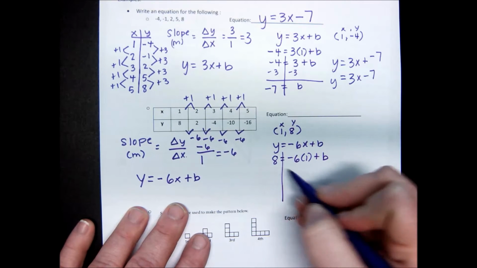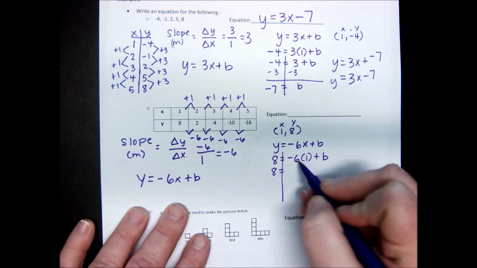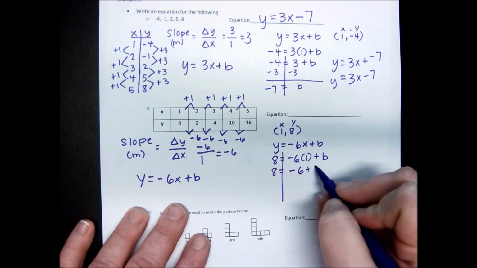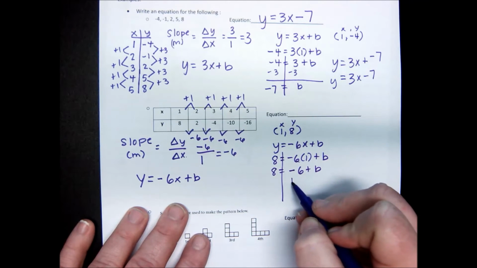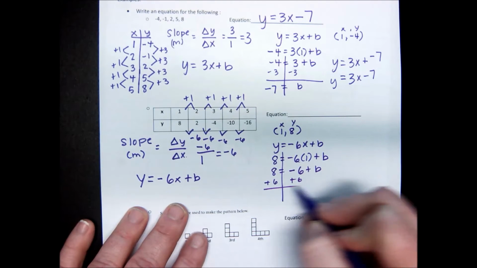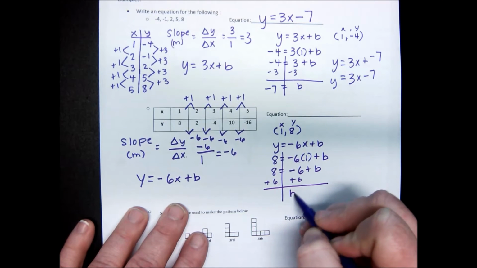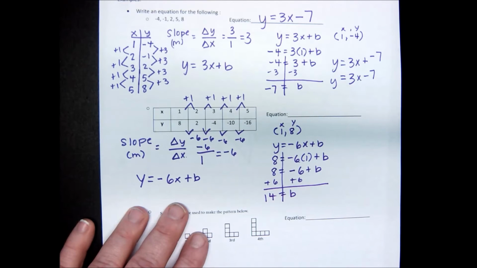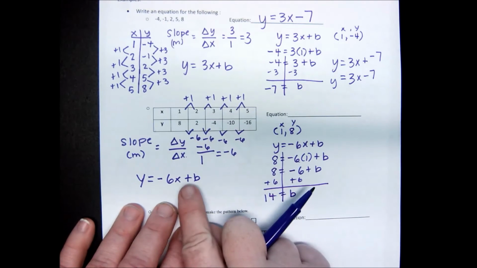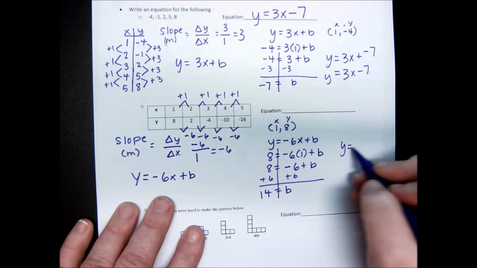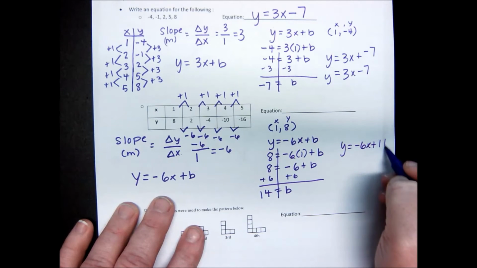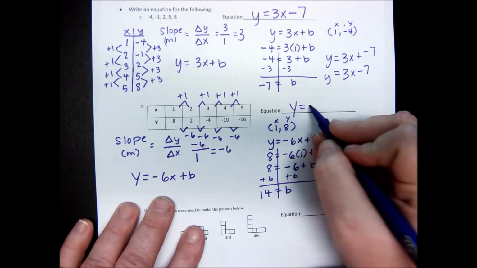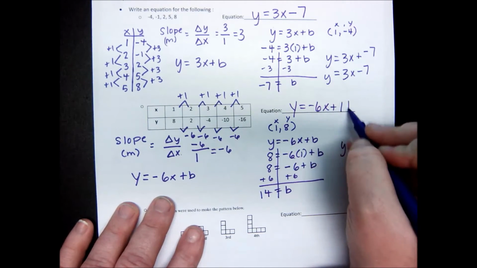When I simplify, -6 times 1 is -6, and then when I solve for b, I have to add 6 to both sides. So I get that b is equal to a positive 14. So now I plug that back into my equation. y equals -6x plus 14 is my equation.